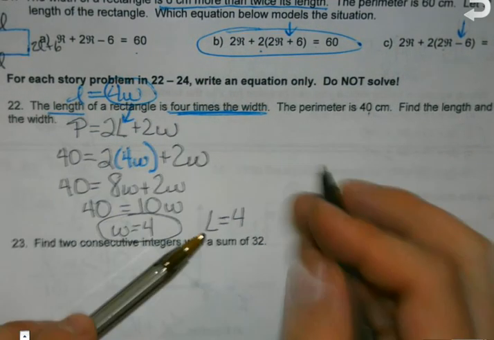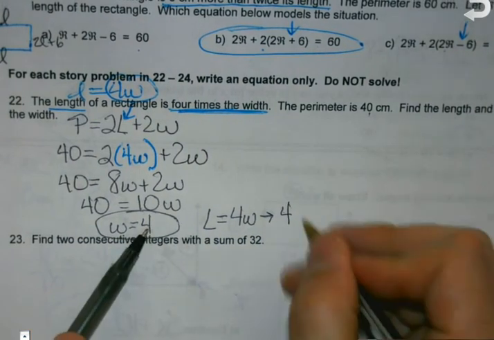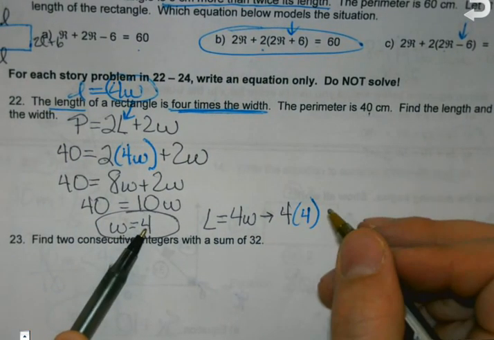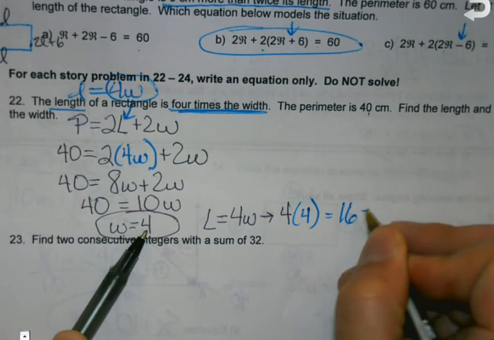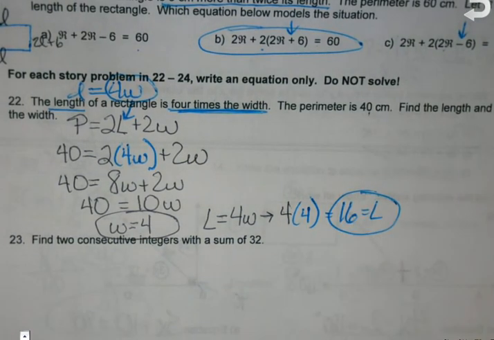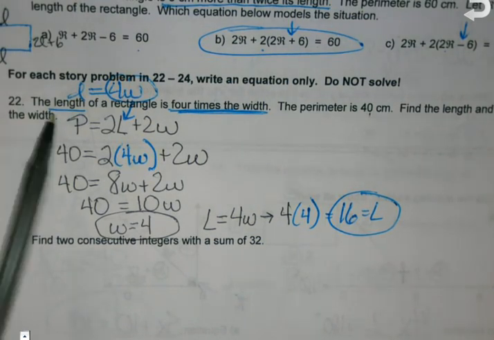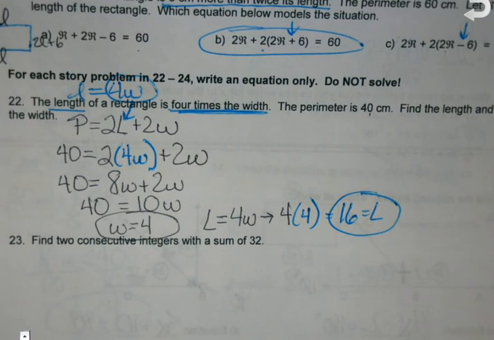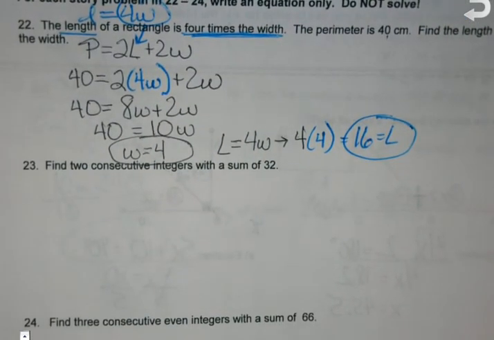So my length is, since it's 4W, going to be 4 times the 4 that I just found here. So I'm going to replace the W with its value, which gets me my length. But again, the value you plug in can change. Sometimes you may be told the width is something, and that's all I'm going to be able to do. So yeah, this can get to be a little bit on the lengthy side.